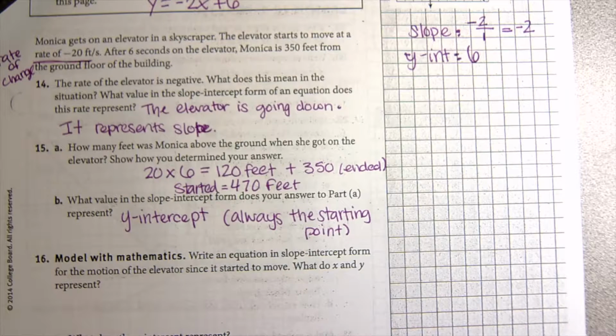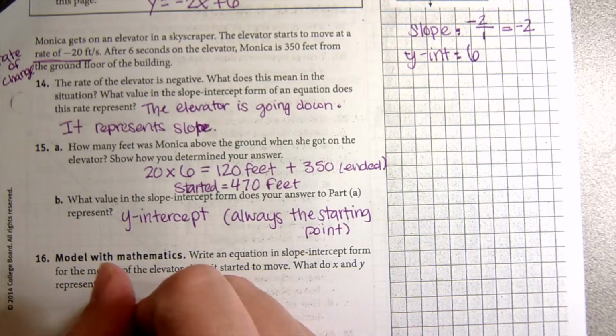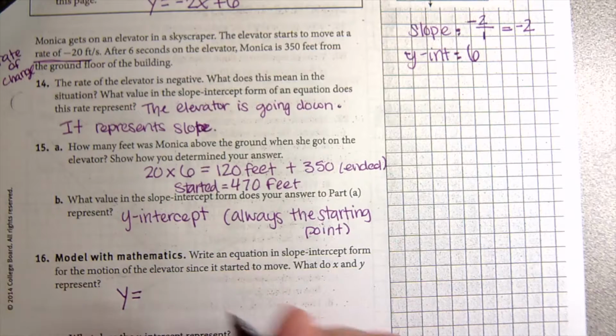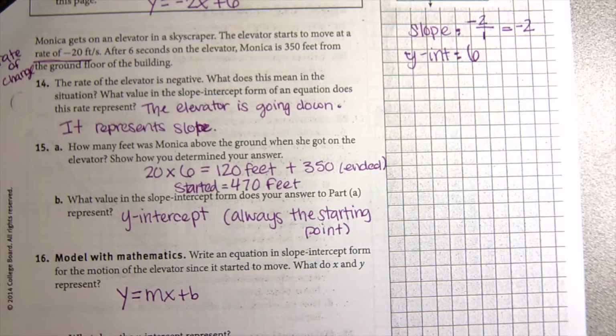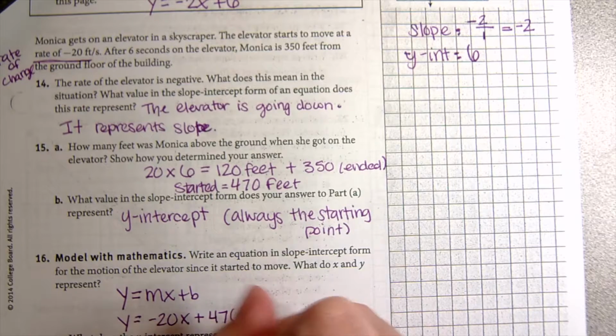So write an equation in slope-intercept form for the motion of the elevator since it started to move. What do x and y represent? So first let's write this equation. Y equals what? mx plus b. What was my m? Negative 20. So y equals negative 20x plus 470, which is her starting point, the y-intercept.